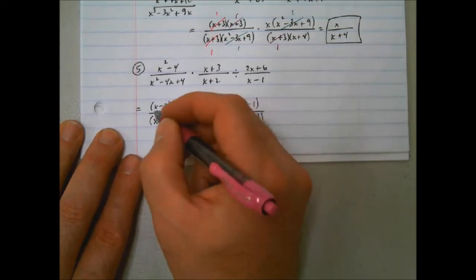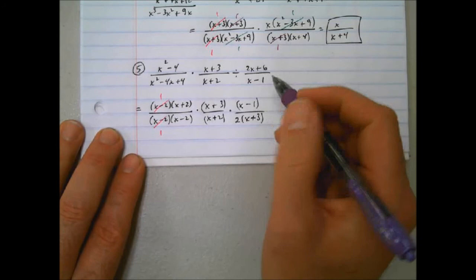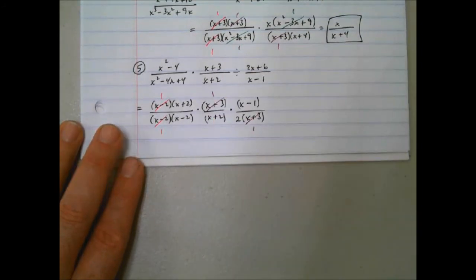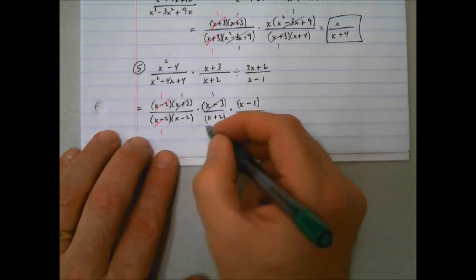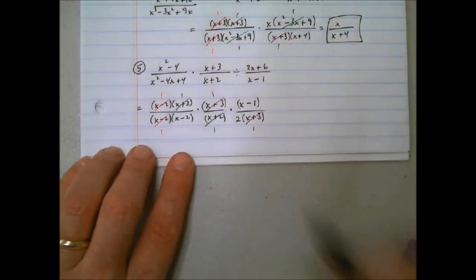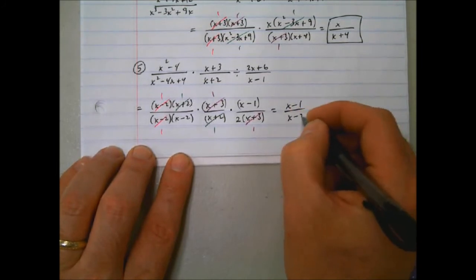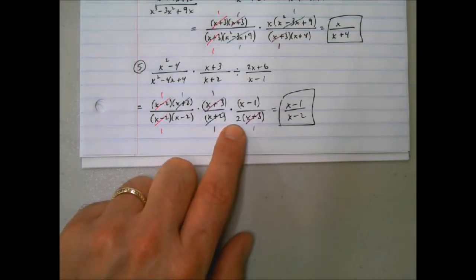So again, much like the previous problem, common factors reduce. So x minus 2, x minus 2. Okay, x plus 3, x plus 3. And, oh, there is one more, x plus 2 and x plus 2, leaving us with x minus 1 over x minus 2. And that's as much as that one simplifies.